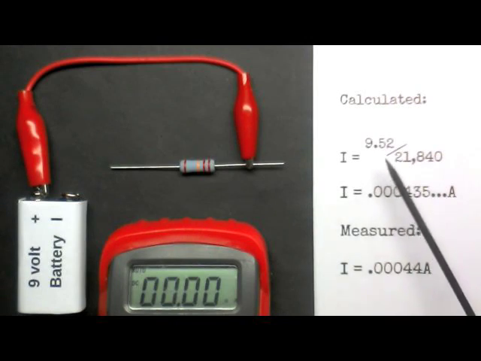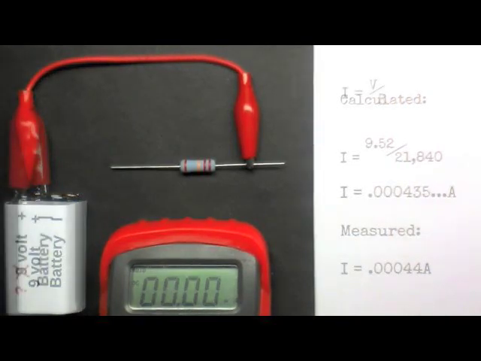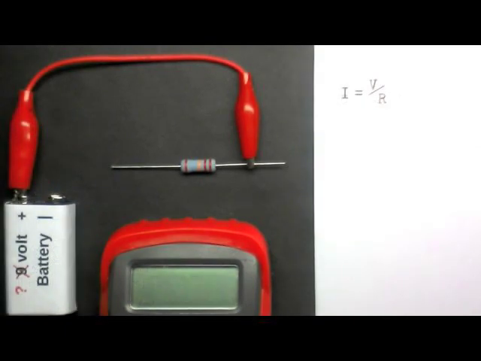We divided the voltage by the resistance, and we got 0.000435 amperes. And then we measured 0.00044 amperes. That's better than 2% accuracy. I'd say Ohm's law did well here. I changed this battery to a used one, so the voltage is unknown.